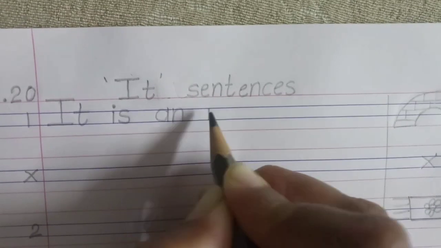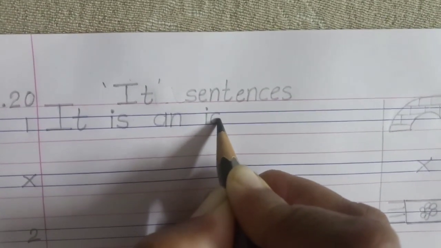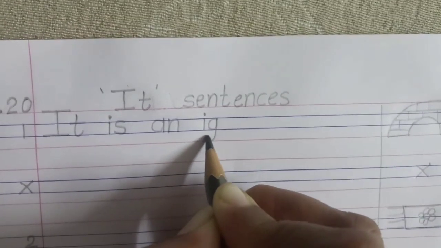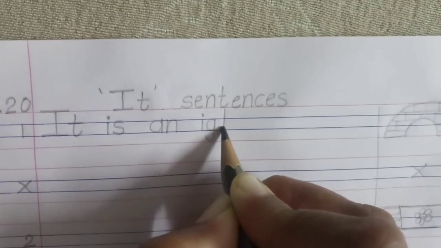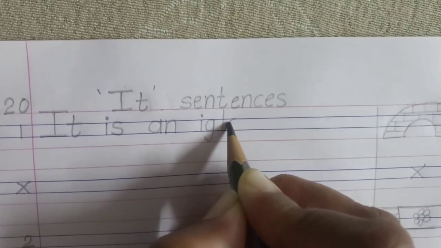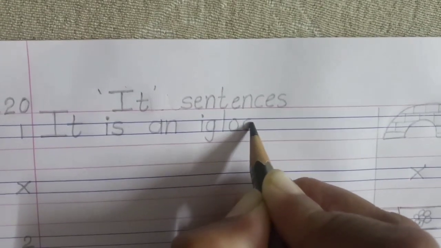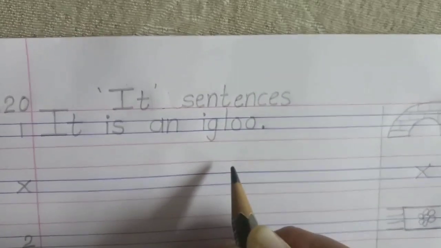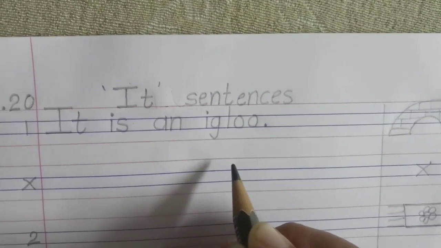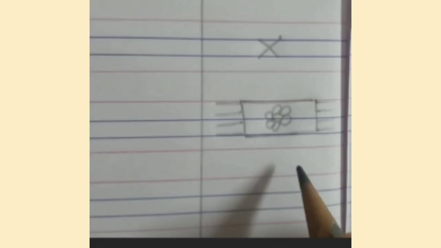I-G-L-O-O and a full stop. It is an igloo.